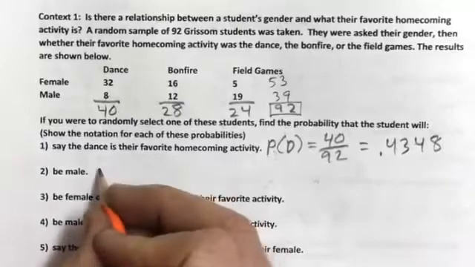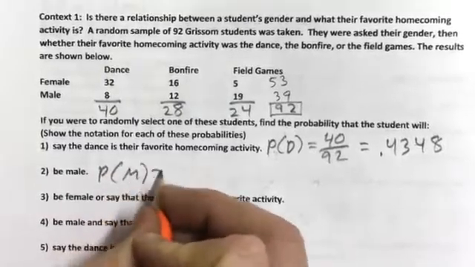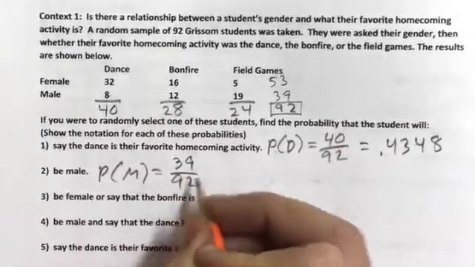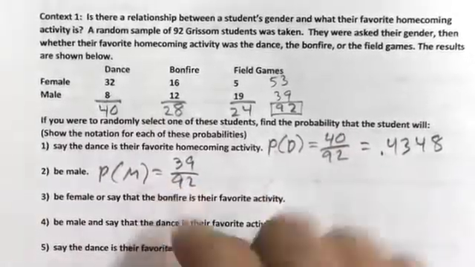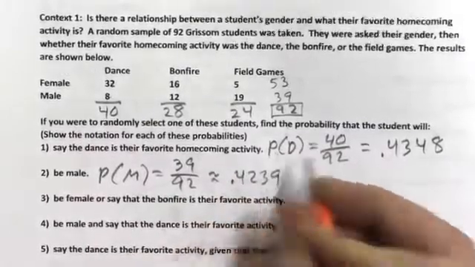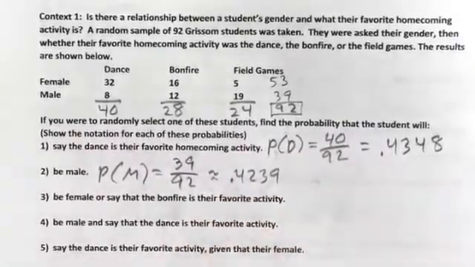All right. What's the probability they'll be male? Well, how many males do we have? Number of males is 39 over the total number of possibilities, 92. That's it. You can just leave it like that. That, as it turns out, is approximately equal to 0.4239. So you got to be able to convert it to a proportion or percent for a multiple choice situation.